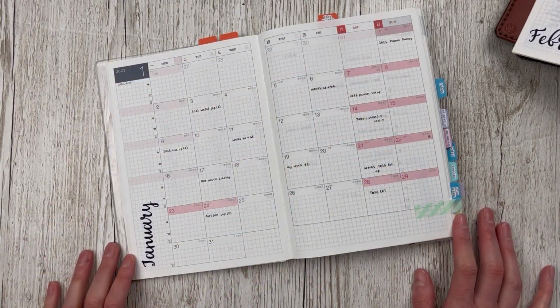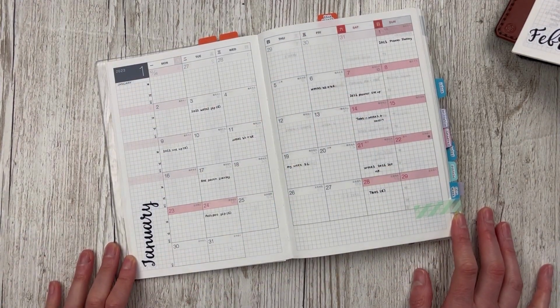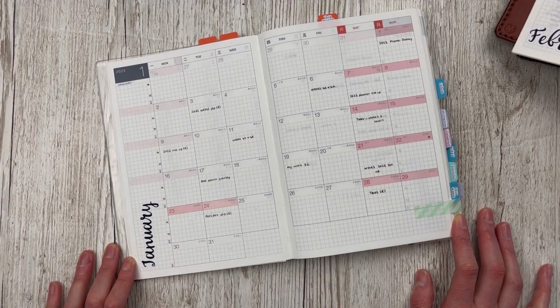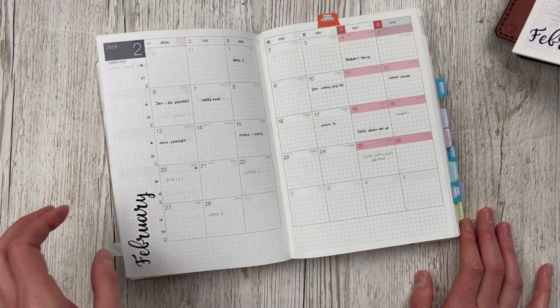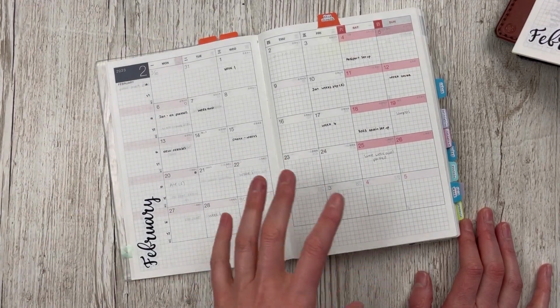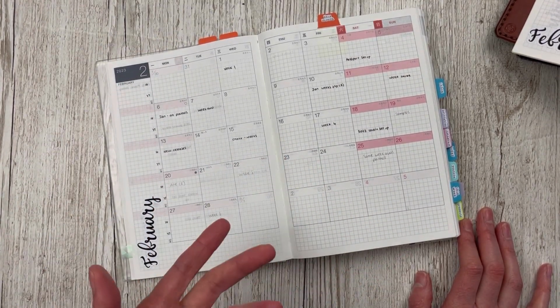The one thing that I'm using my monthly pages in my cousin for this year, because it's not my main planner, is social media. The layout is ideal for just plotting out the Instagram posts I'll be uploading, YouTube videos, things like that. What I tend to do is write the plans in pencil and then go over in pen when they've actually gone live.